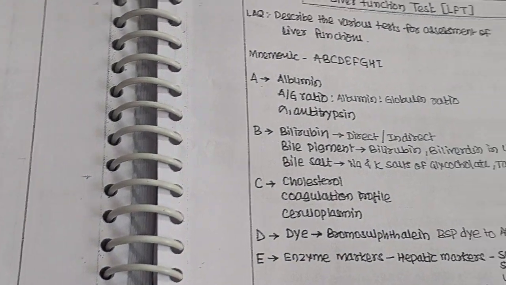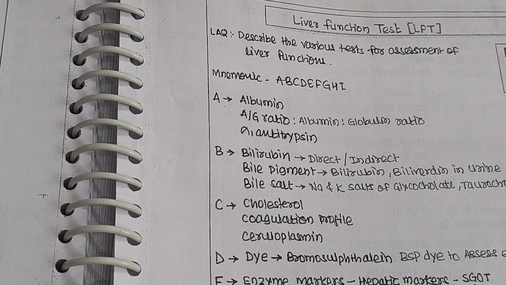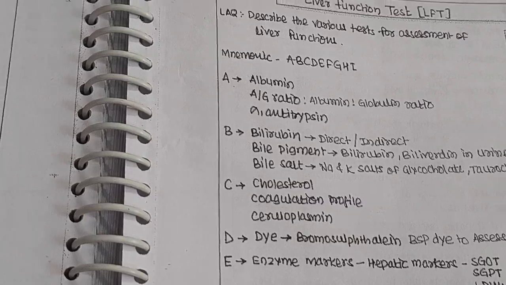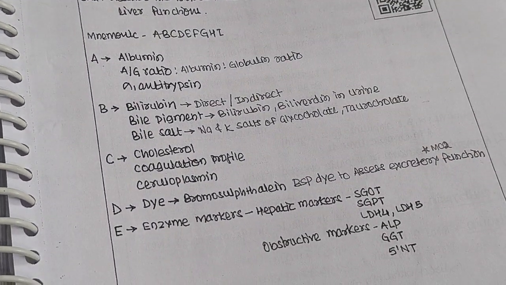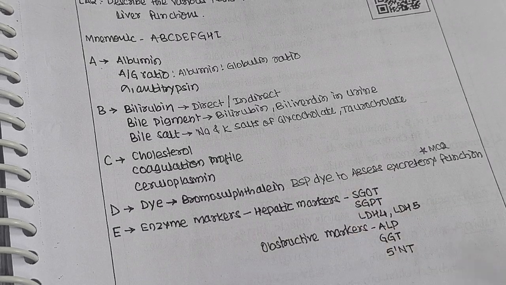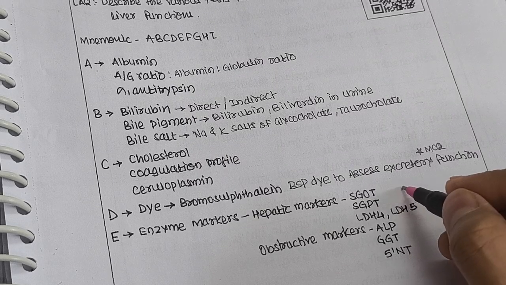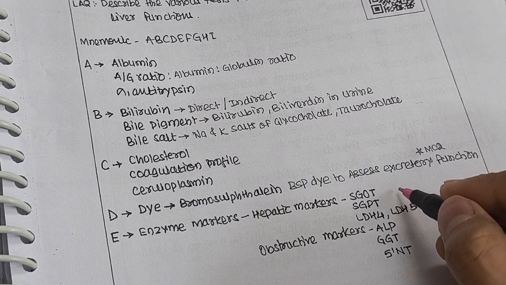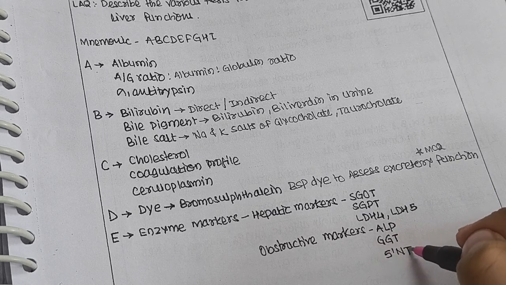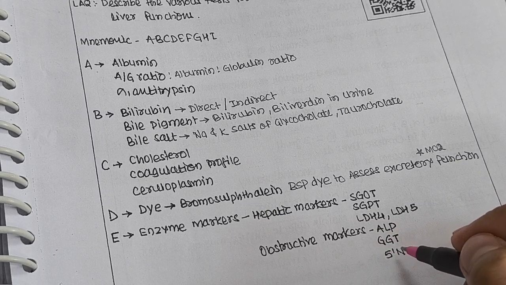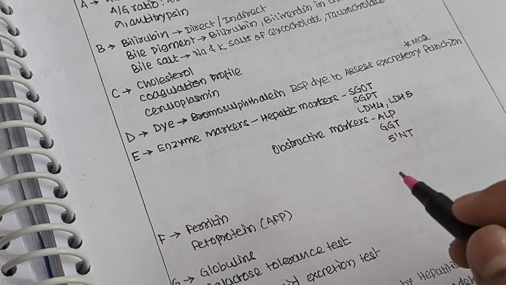So friends, you will study in liver function tests, basically in biochemistry also, about hepatic enzyme markers. These are the hepatic enzyme markers, and in the case of liver disease, the level of these enzymes increases, and in case of obstruction the level of these enzymes increases. Simple, you will study it in biochemistry also, but here in physiology you just have to remember.